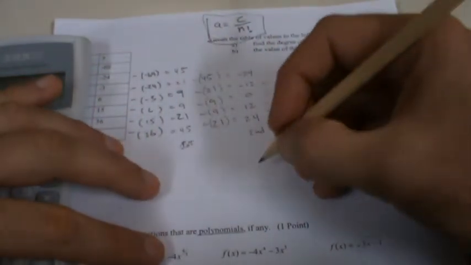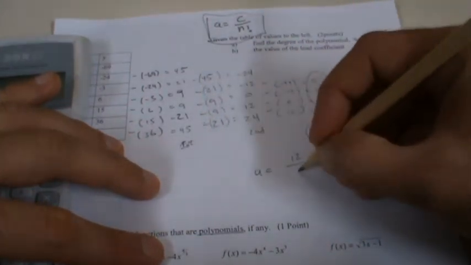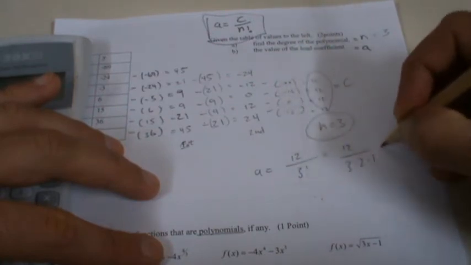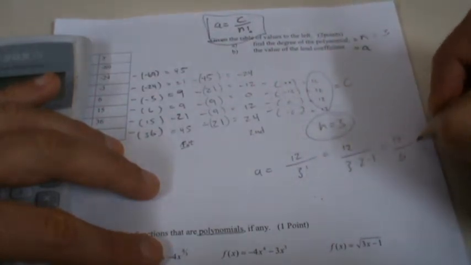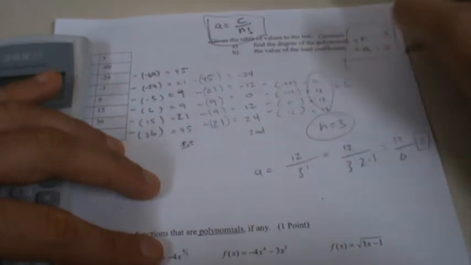Now if I want to find the lead coefficient, it is 12 divided by 3 factorial, or 12 divided by 3 times 2 times 1, or 12 divided by 6, or 2. And so that one is done.